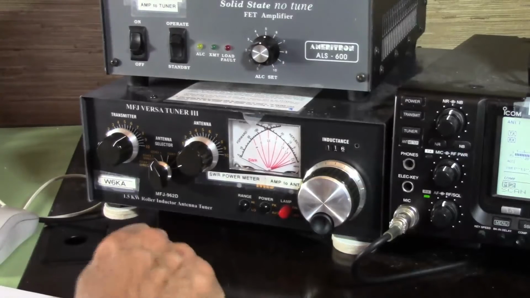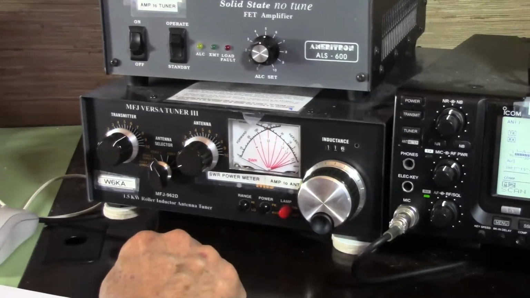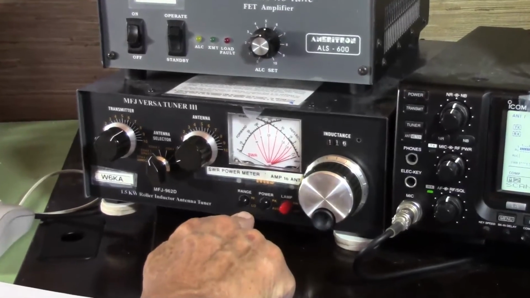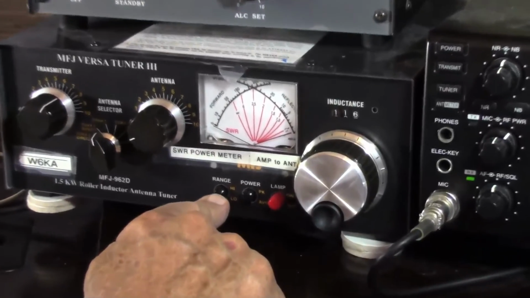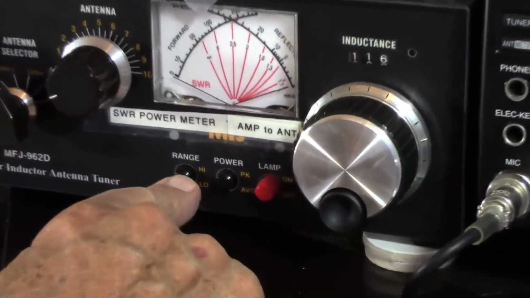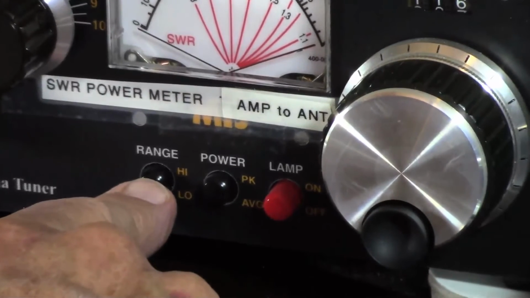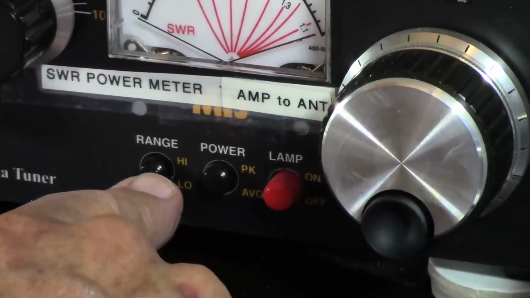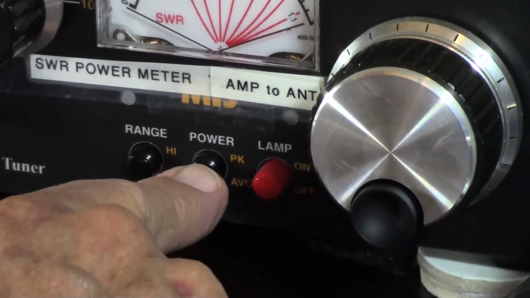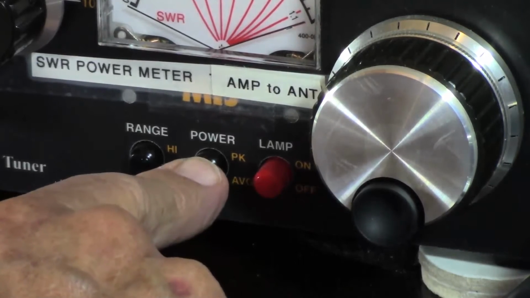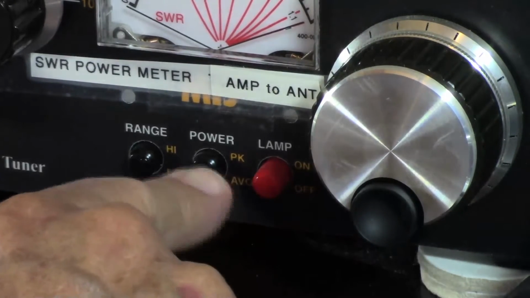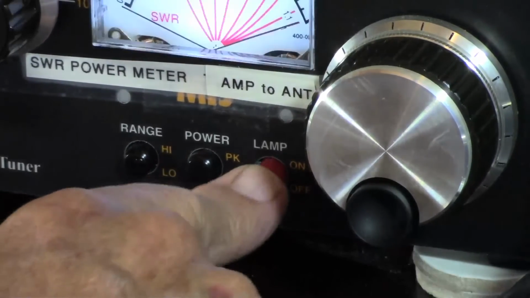Okay, now we're going to go to the antenna tuner. These buttons should be adjusted with this one in the in position. That is on high. So range should be on the in position. Yep, and power should be on peak. And that's in position, and the lamp should be turned on.